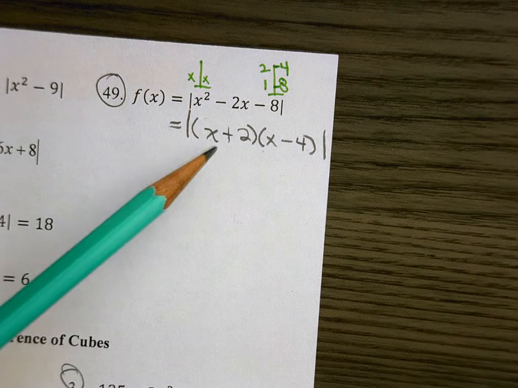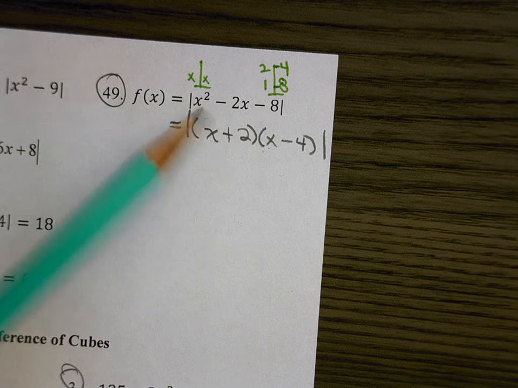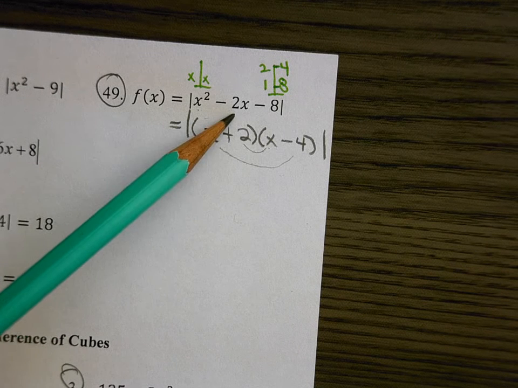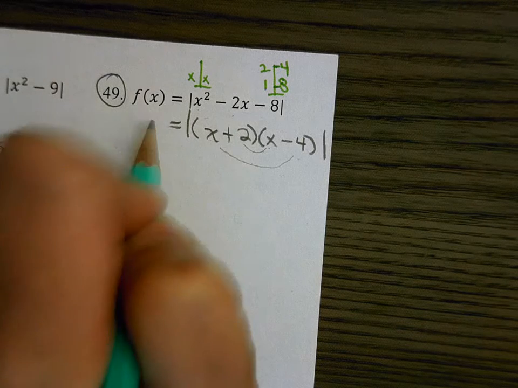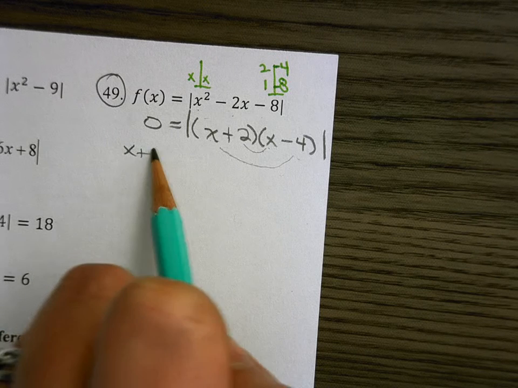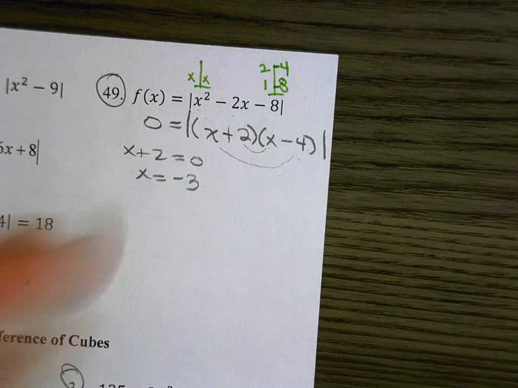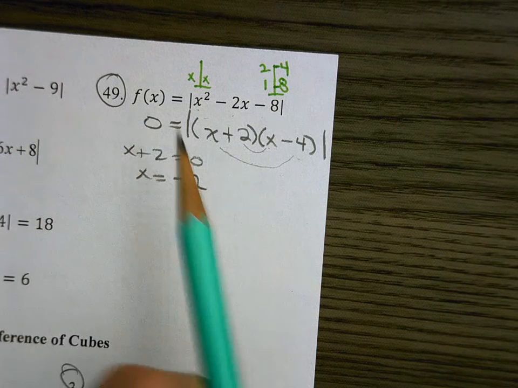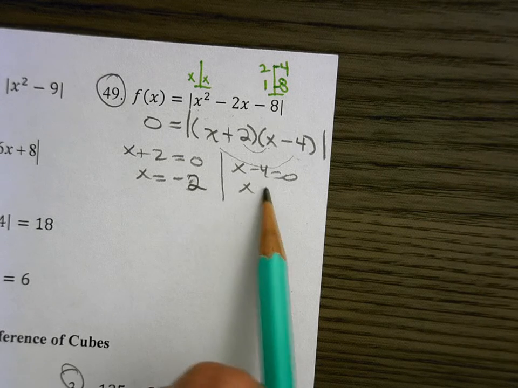To check it, I would distribute. So x times x is x squared, and 2x and negative 4x combine to give me the negative 2x, and 2 times negative 4 is negative 8. Again, I'm looking for 0, so I'm going to set this equal to 0 and set each factor to 0. And then my other factor equal to 0, so add the 4.